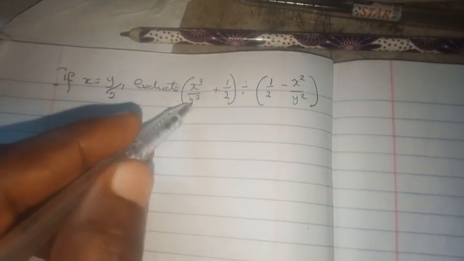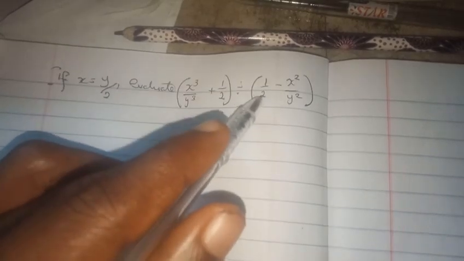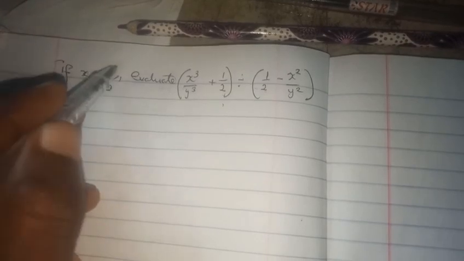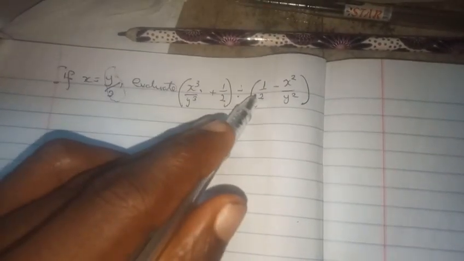So the question is, if x is equal to y over 2, evaluate x cubed over y cubed plus 1 over 2, divided by 1 over 2 minus x squared over y squared. So in this question, since x is y over 2, we're going to substitute this value into this place and then solve to get our answer.